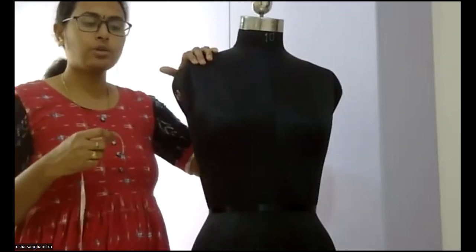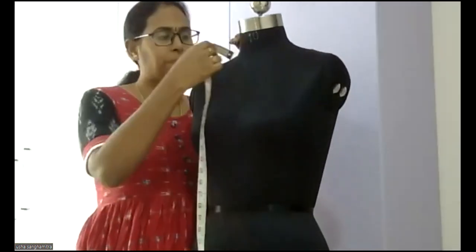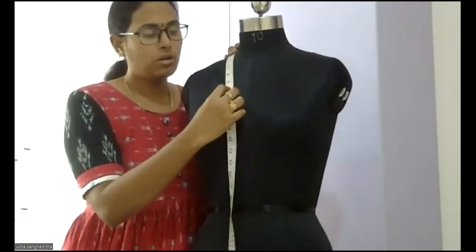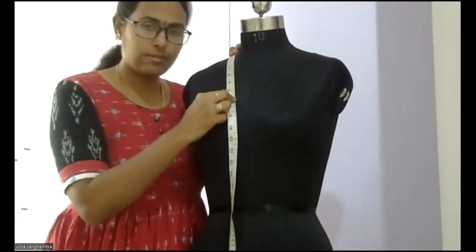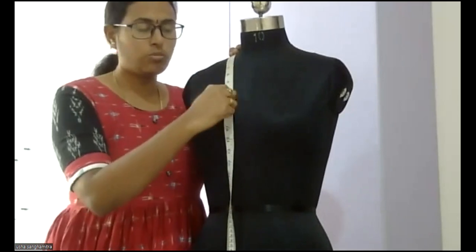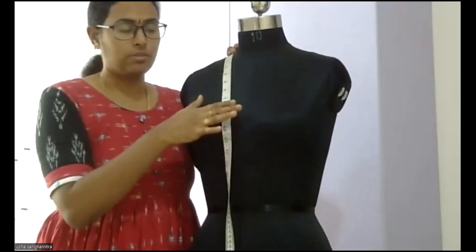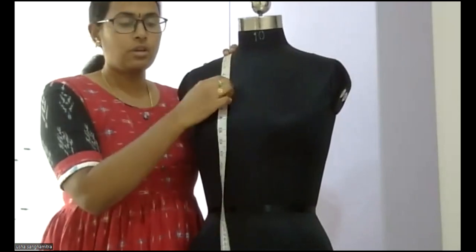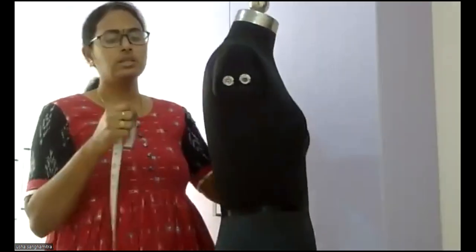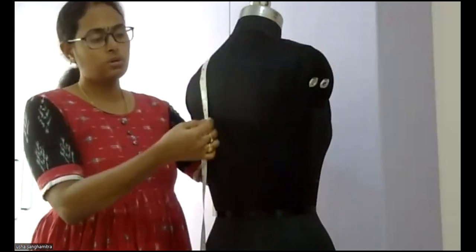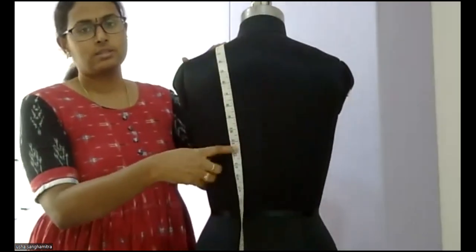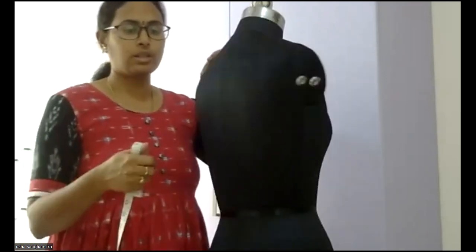Okay. Next, coming to neck front and neck back. Neck front for blouses is 6.5, that is standard. If you want, you can go till 7 inches, but not more than that. The cleavage, everything will be visible. So try to mark 6.5. And back neck is from 7 to 11 inches. Okay, like this, in a straight direction only you have to take the neck.